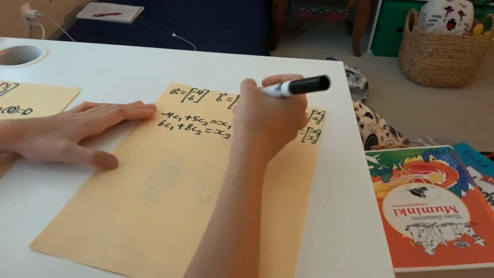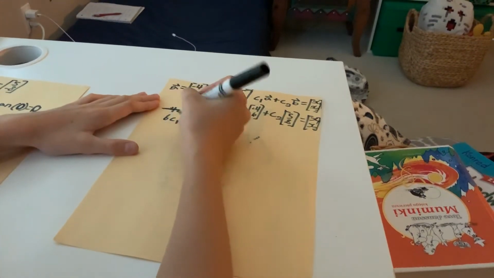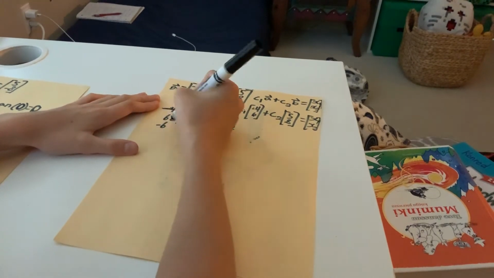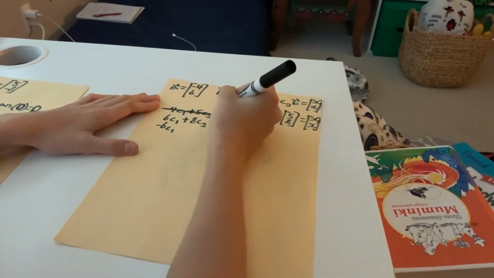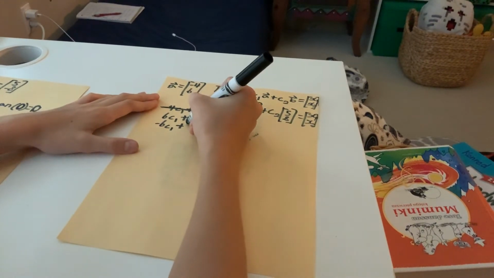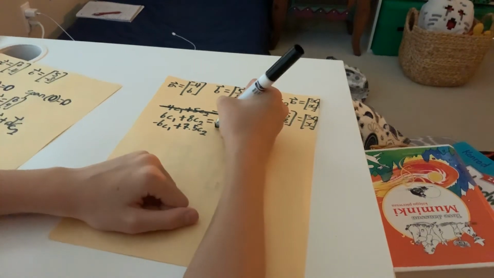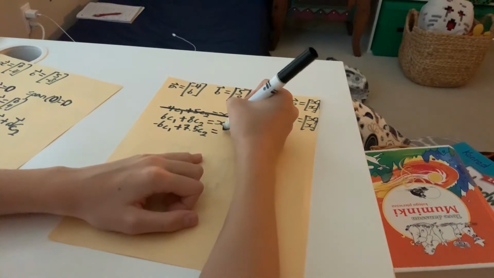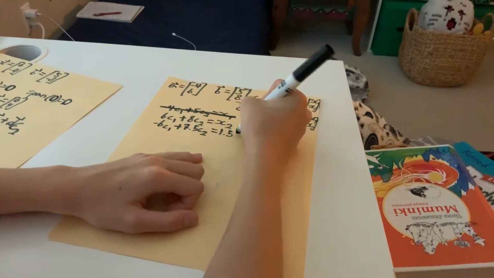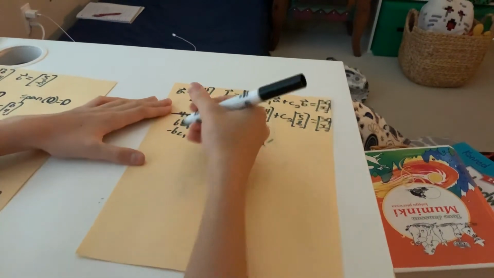So we can rewrite this as negative 6c1 plus, I believe it's 7.5 c2 equals 1.5 x1, right? So now let's add these two equations to cancel these terms.